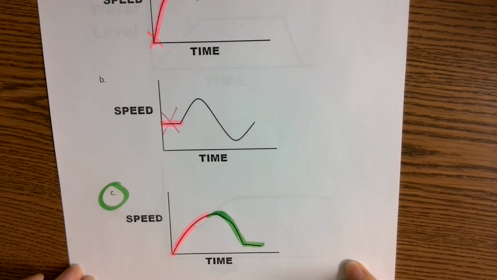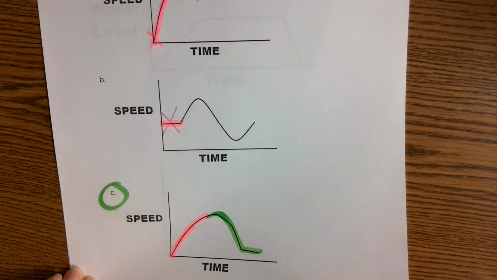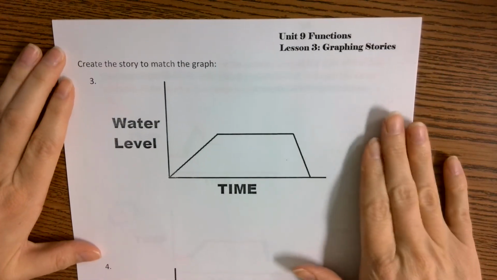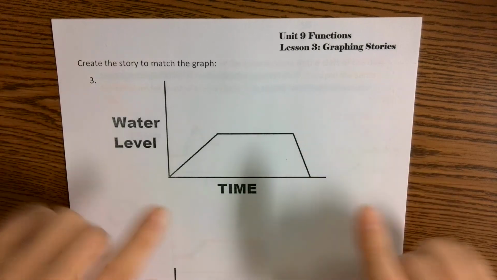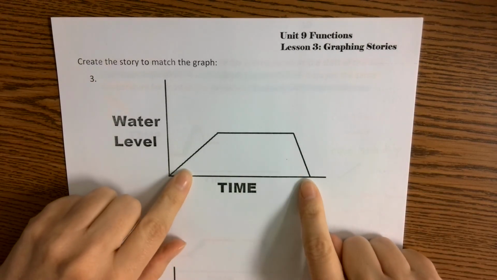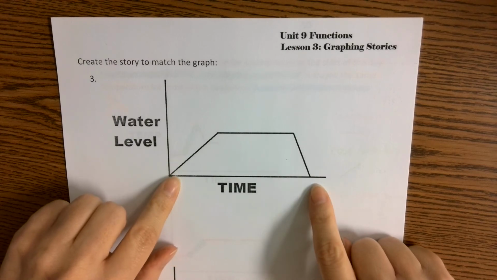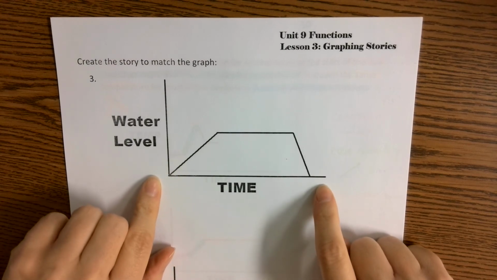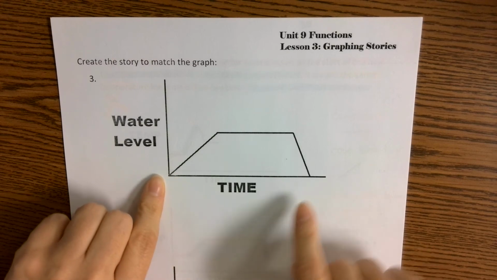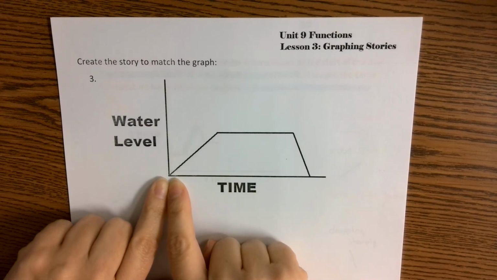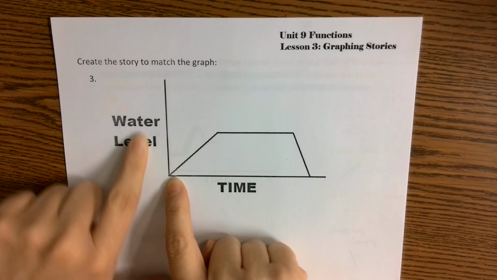Go ahead and flip on over to the third page, or your second page, which is our third problem. Taking a look here, what we're going to do is create a story to match the graph that's here. Everybody is going to have a different story. All of your stories are going to be slightly different. But what your story is supposed to showcase is that at the very beginning of our time frame, our water level is at what?